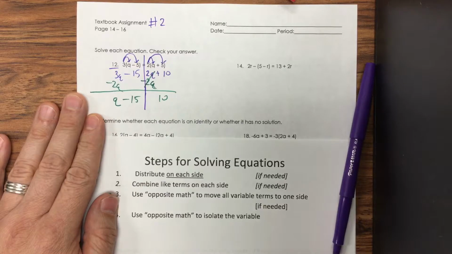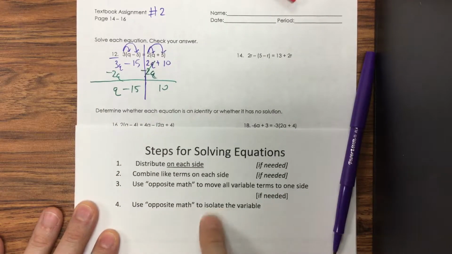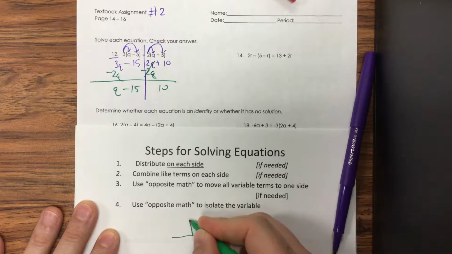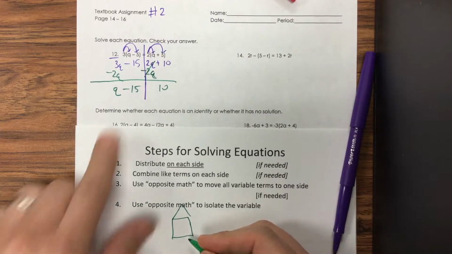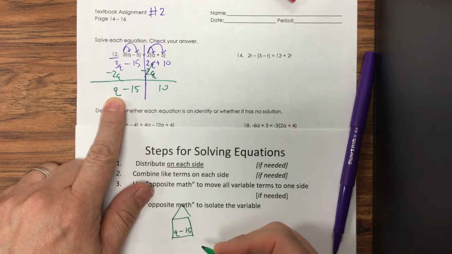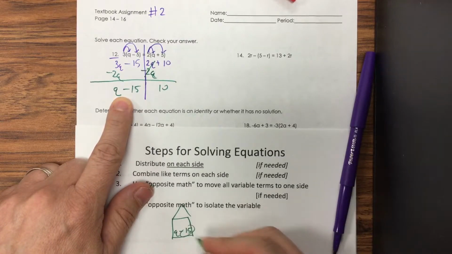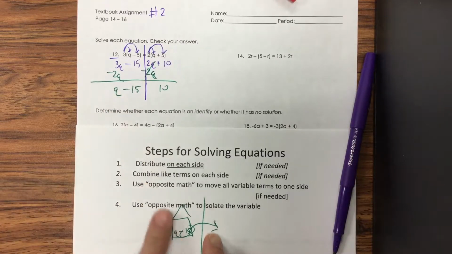Lastly, we use opposite math to isolate the variable. That's when we talk about the variable in his house. He has his friends, and he wants to kick his friends out. So in this case, there's q, and there's just -15. He wants to kick this guy outside across the wall by doing opposite math.